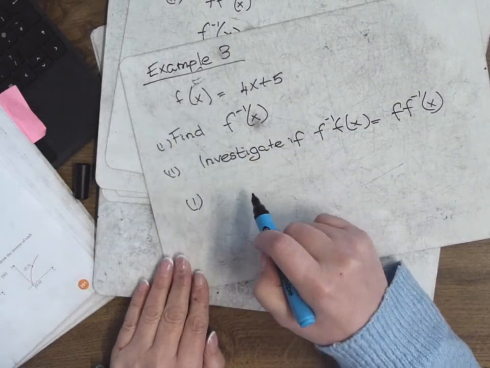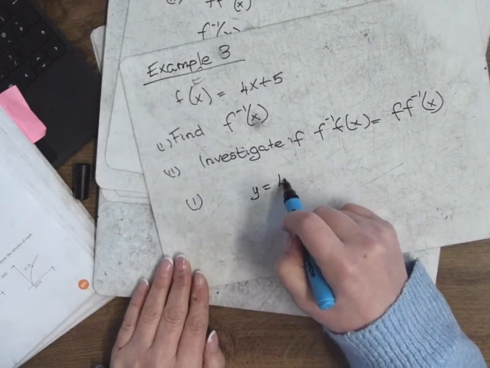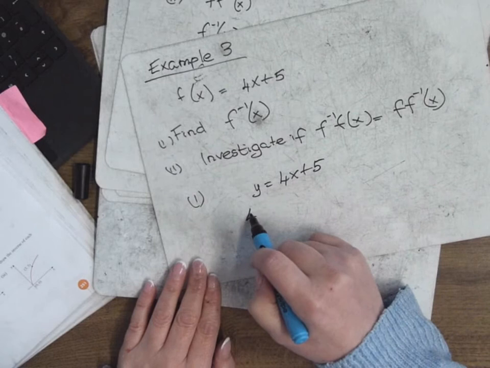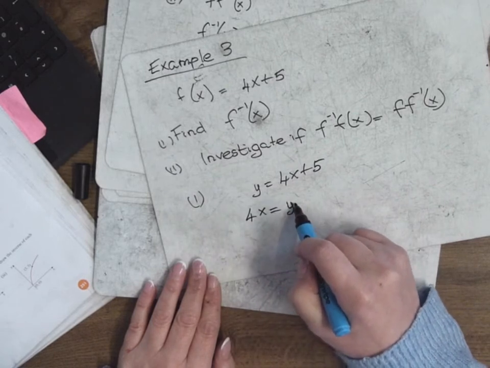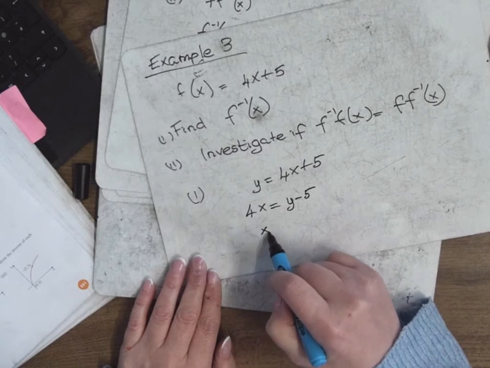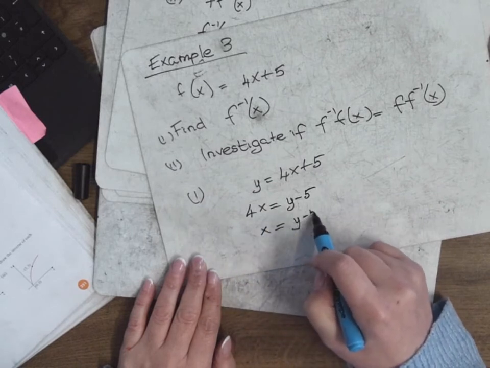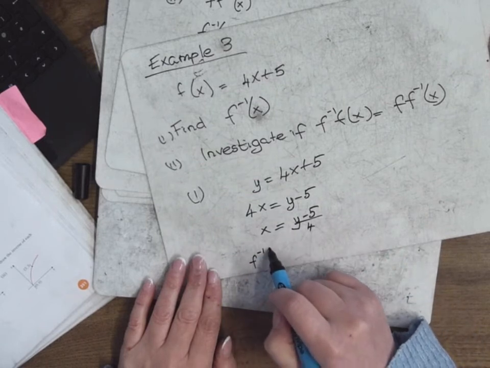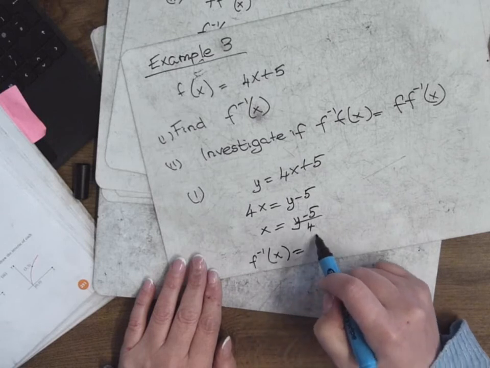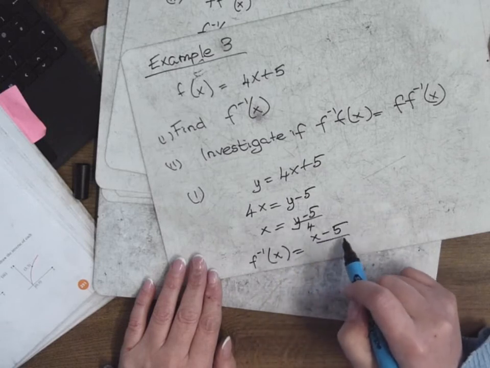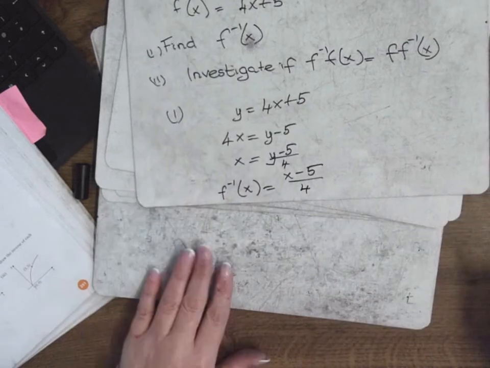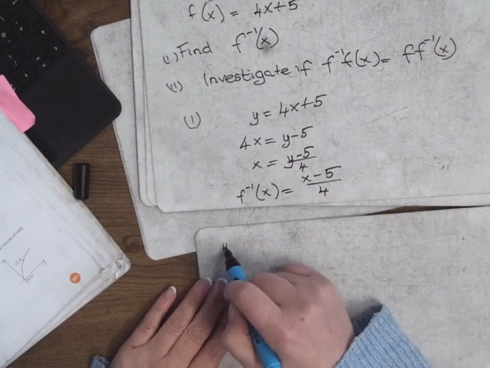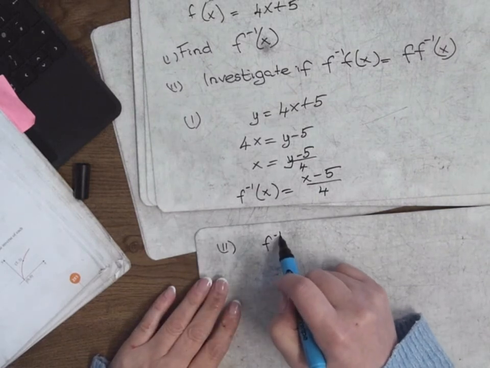Right, part 1. So instead of writing f of x, you write y equals 4x plus 5. We rearrange, so I have 4x is equal to y minus 5, then divide by 4, you get x is equal to y minus 5 all over 4, and then replace x with f inverse of x, and over this side, instead of the y, write in an x. Okay, straightforward enough.